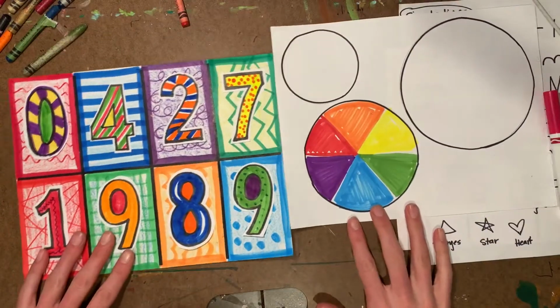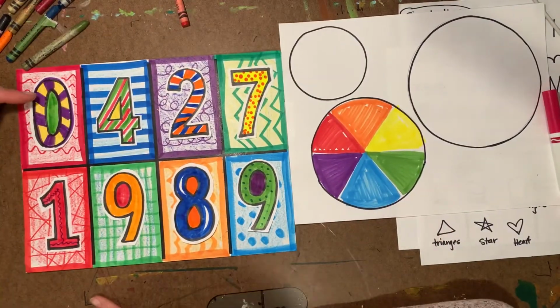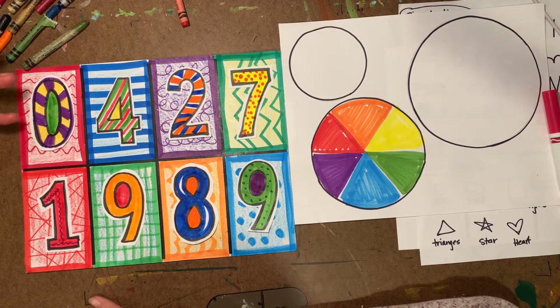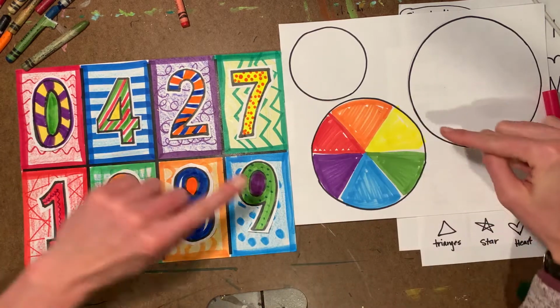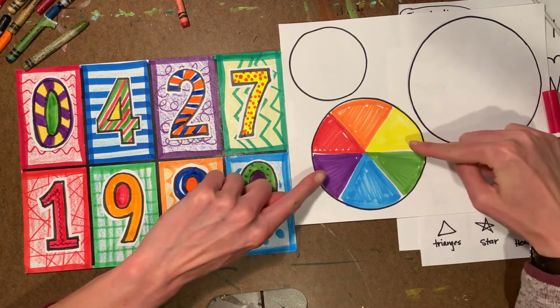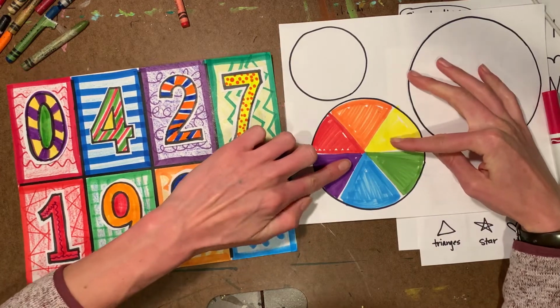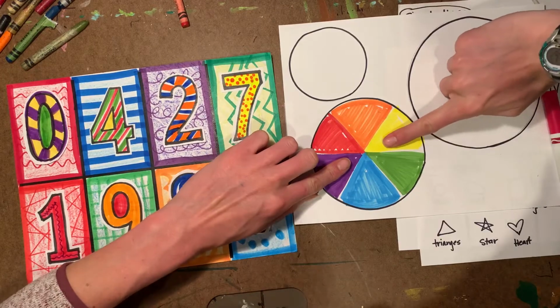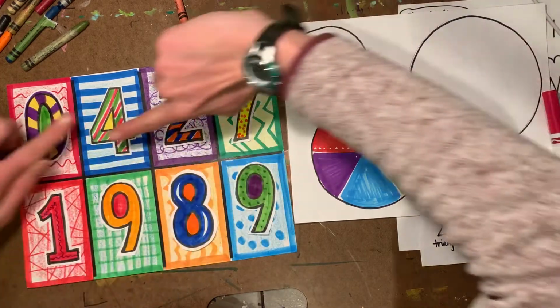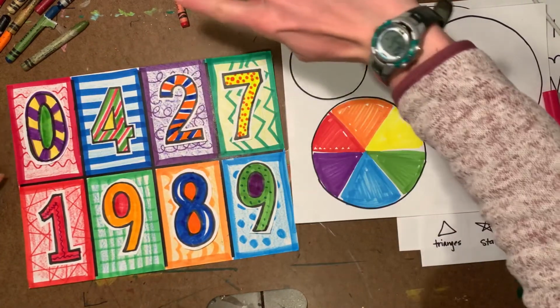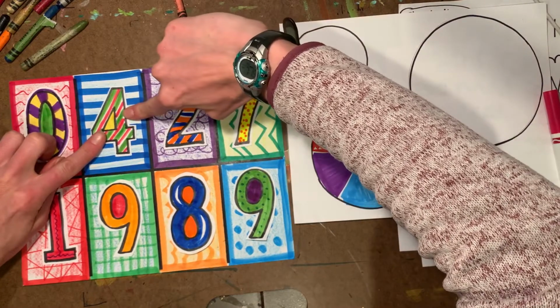So check this out. In some of my numbers, I use complementary colors because complementary colors help each other stand out. Okay, if you look at the color wheel, they're pointing to each other. They're across from each other. So purple is pointing at yellow. I used purple and yellow in my 0. For this one, I used the red and green.